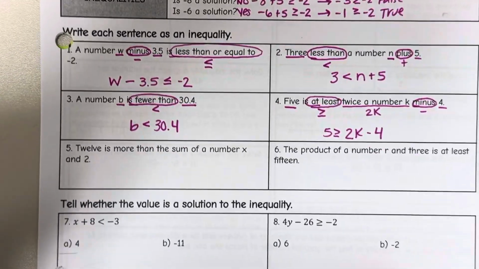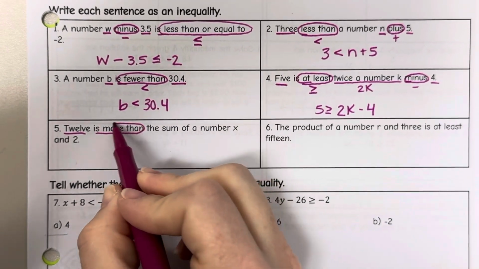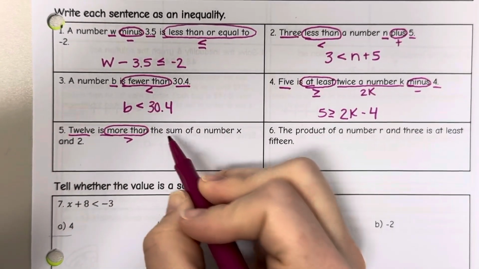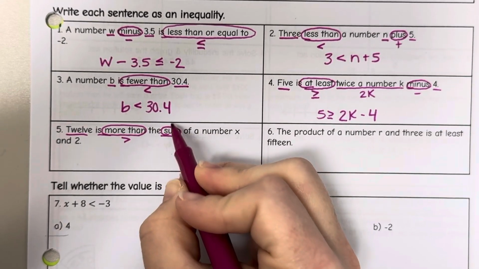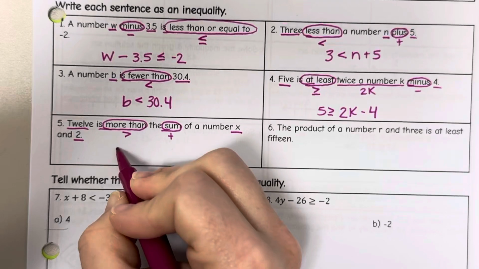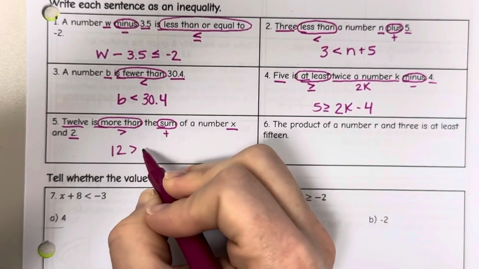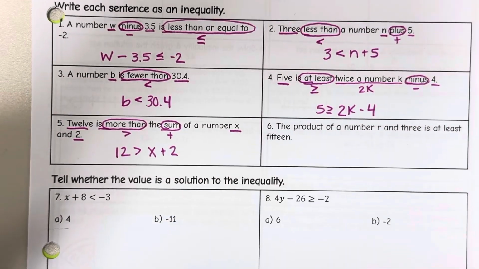Okay, let's look at our next one. Number 5, 12 is more than, that's a keyword that means greater than, sum means addition of a number x and 2. So 12 is greater than the sum, so I'm going to be adding the number x and 2, so x plus 2.